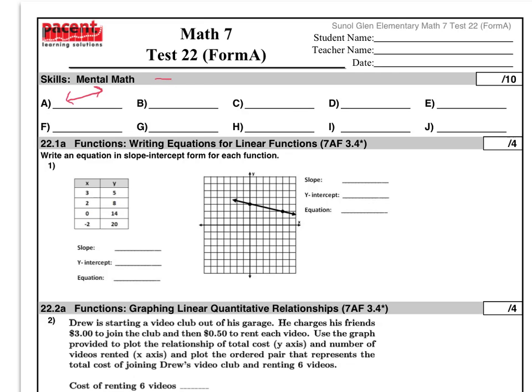Now, B said, what is the slope of a horizontal line? So remember, horizontal lines look like this. It looks like the floor or the ceiling. What is the slope of a horizontal line? The slope is 0. So that would be the answer. C said, what does a line with a negative slope look like? So a line with a negative slope goes down and to the right.